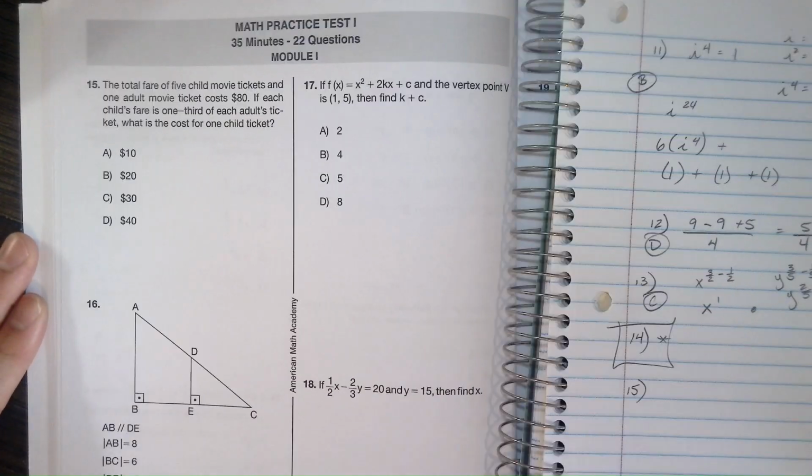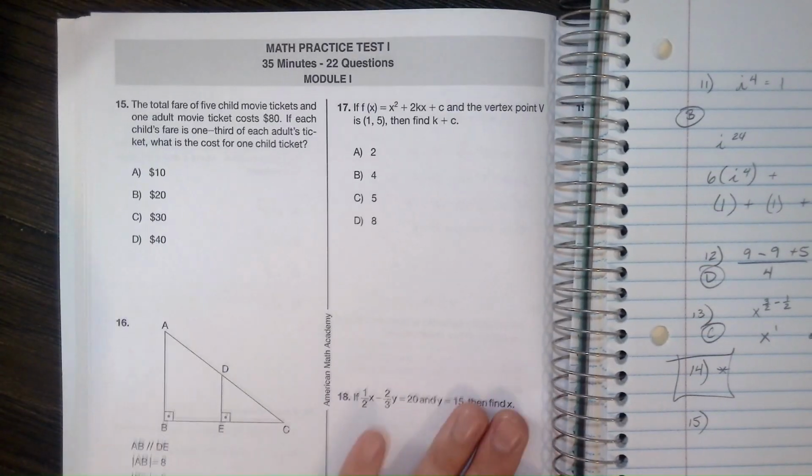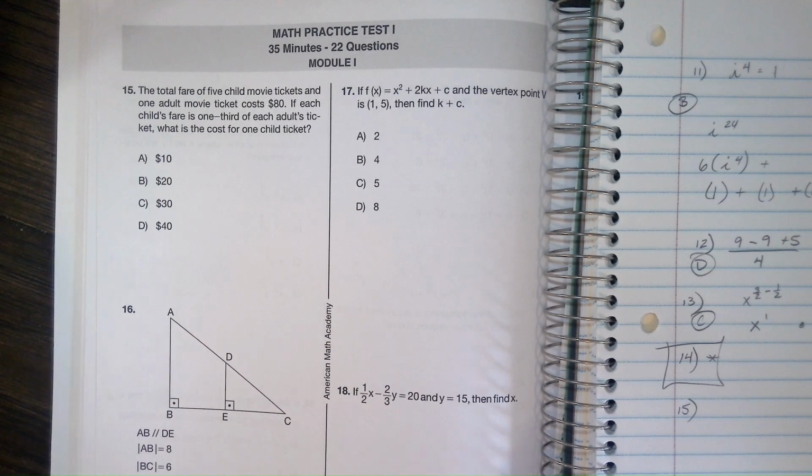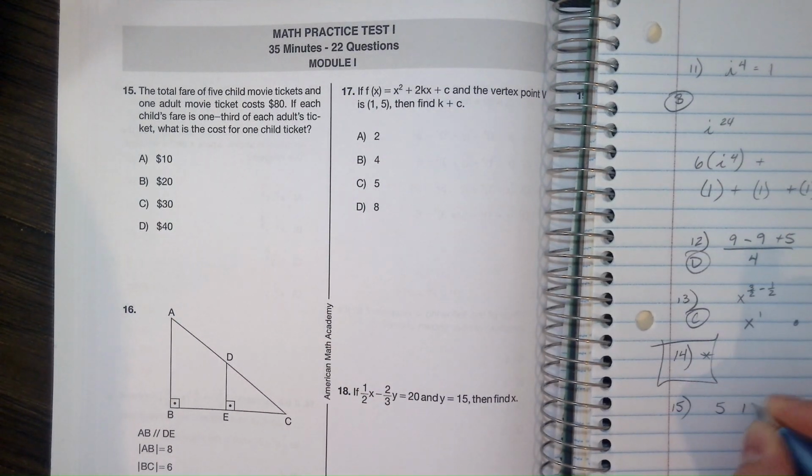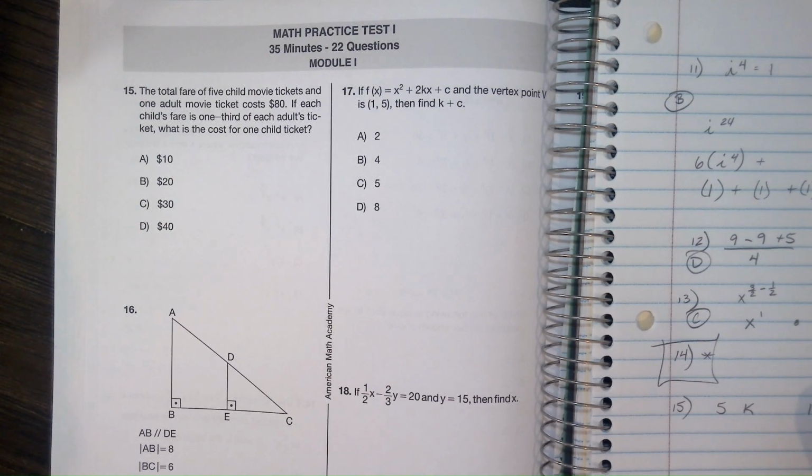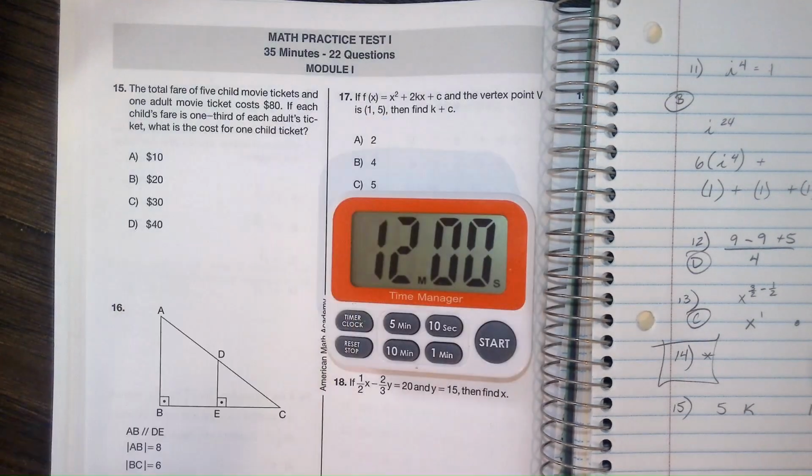Okay, the total fare of five child movie tickets and 1 adult, so let's say 5 kids and 1 adult, equals 80. Okay.